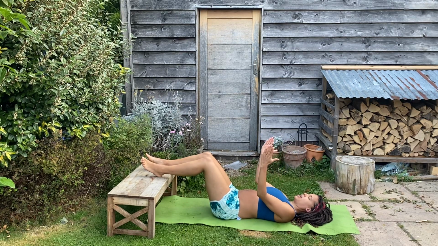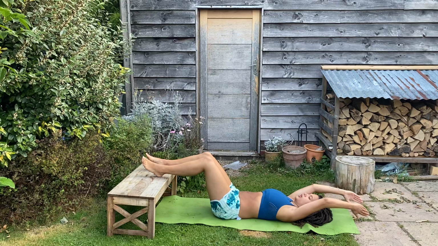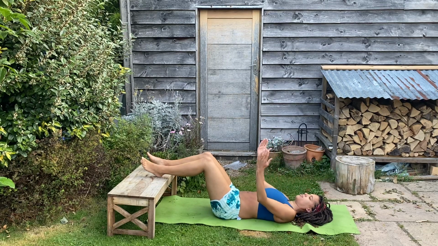We inhale, we exhale, we take the arms overhead. Good. Again, without gripping, we don't want to squeeze the glutes. We should have nice relaxed glutes in this position, drawing up the pelvic floor. We inhale, relax. Good. Exhale, bring the arms back over.